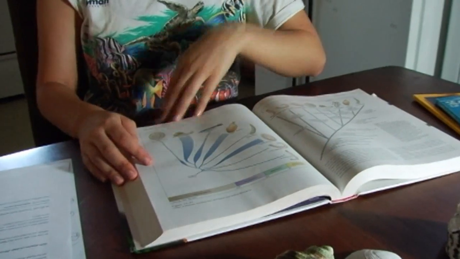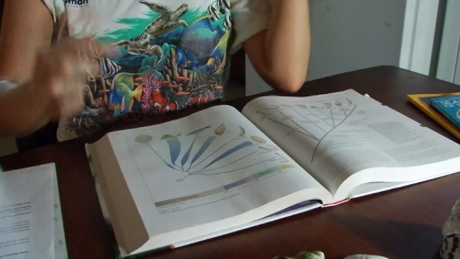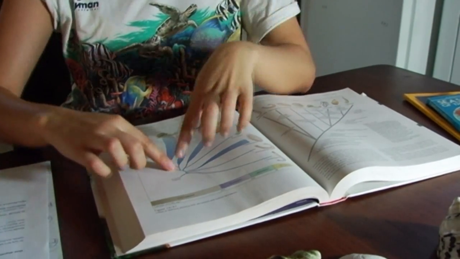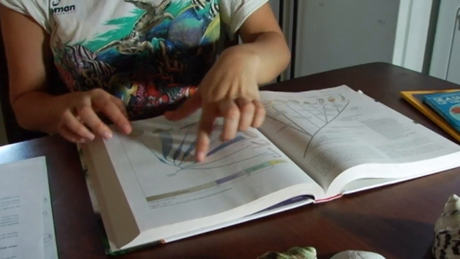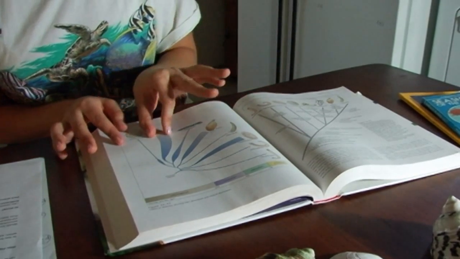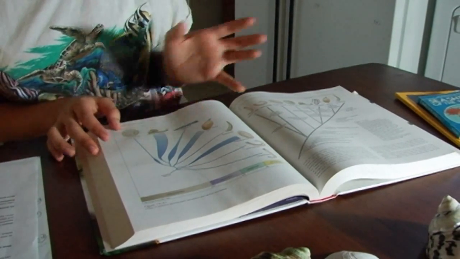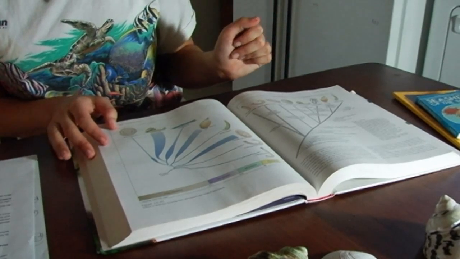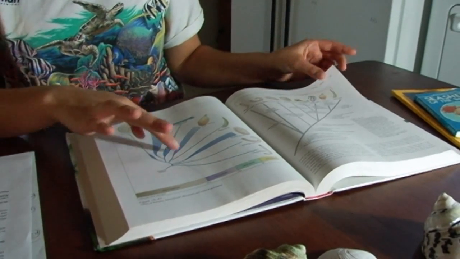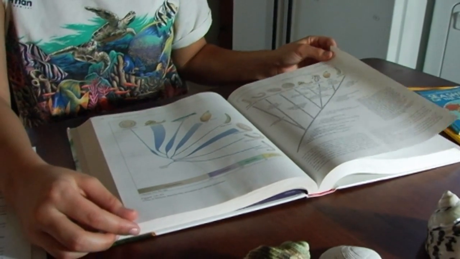And here's an example of an ancestral mollusk branching off into the different classes, and the thicker the line, the more diverse the group. So gastropods and bivalves, there's a lot of different species.